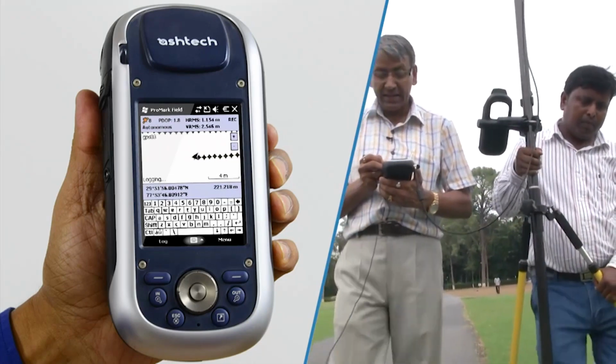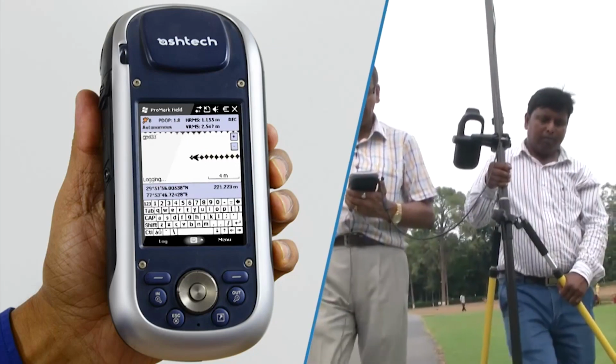So, even in kinematic condition we are getting very good relative accuracy.